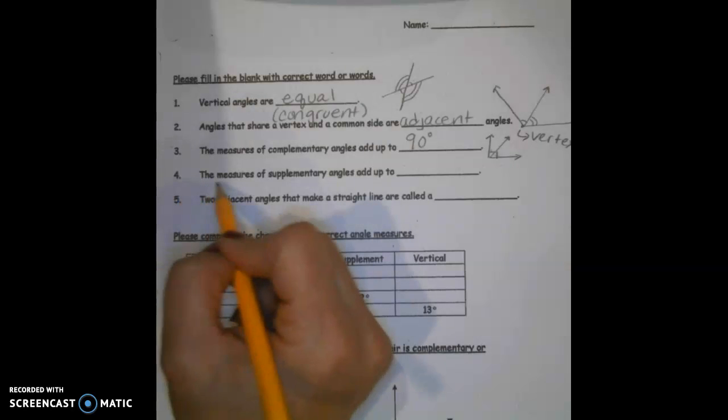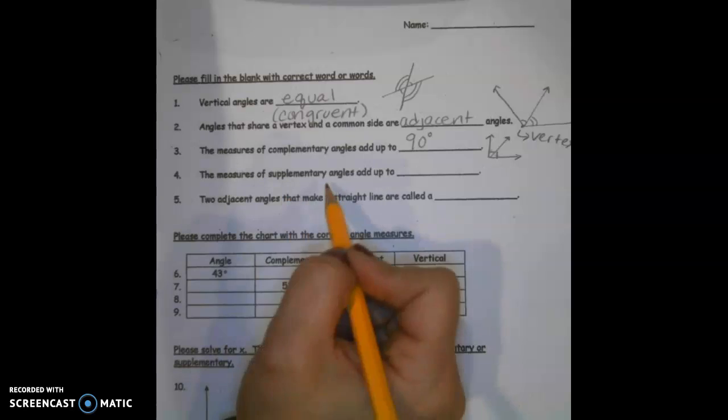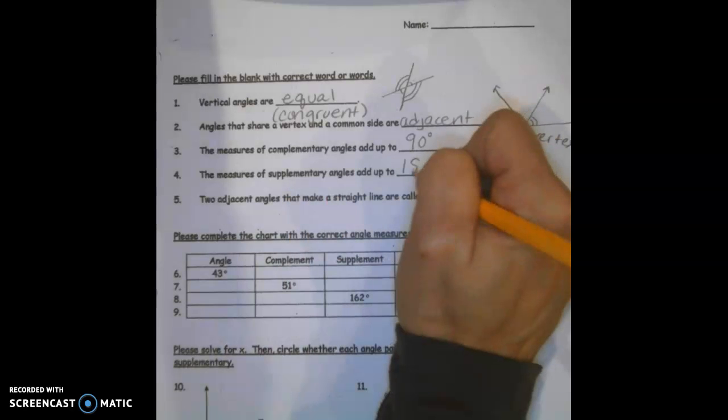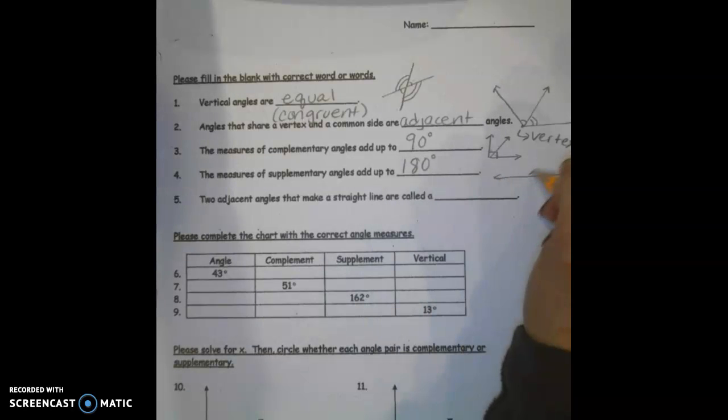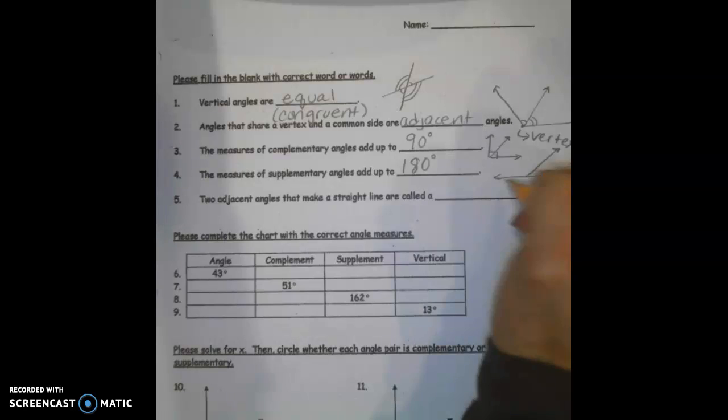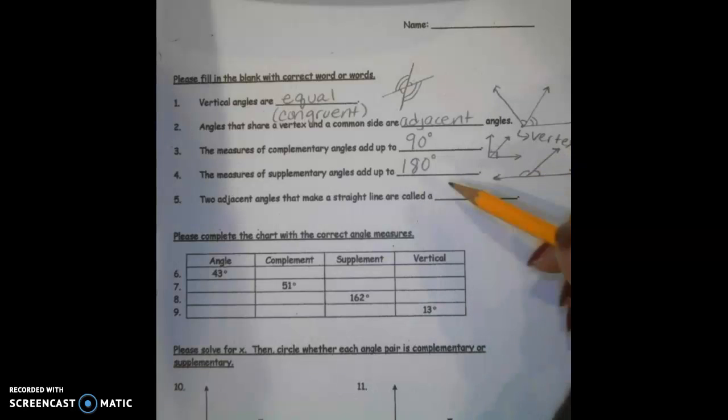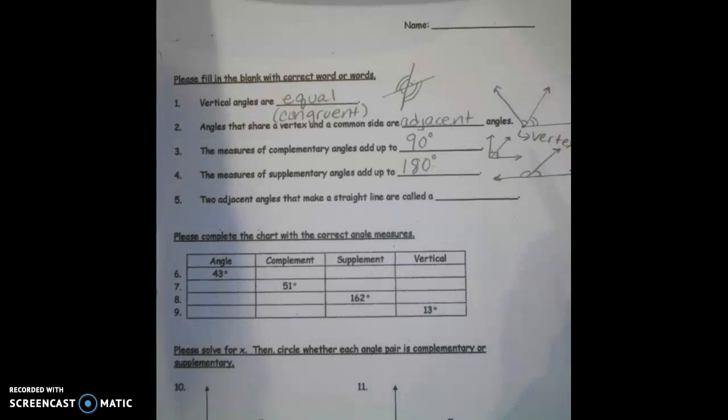Number 4, the measures of supplementary angles add up to 180 degrees. This looks like a straight line that's been divided. We can see that this angle plus this angle gives us a straight line, and a straight line has 180 degrees.